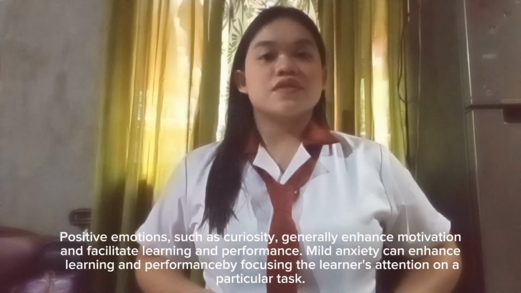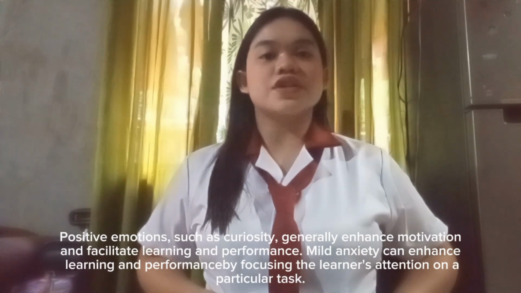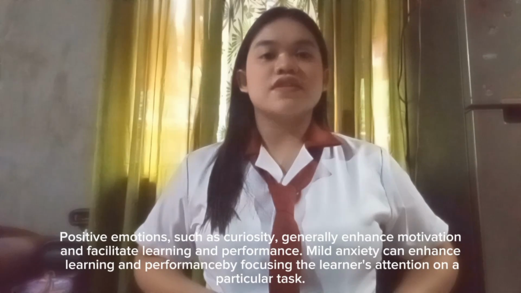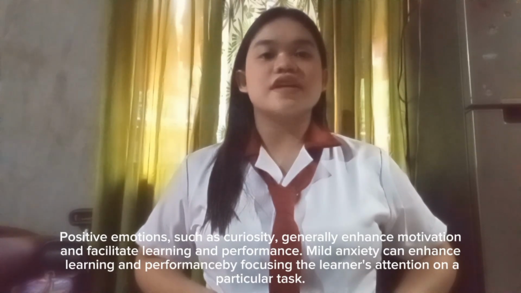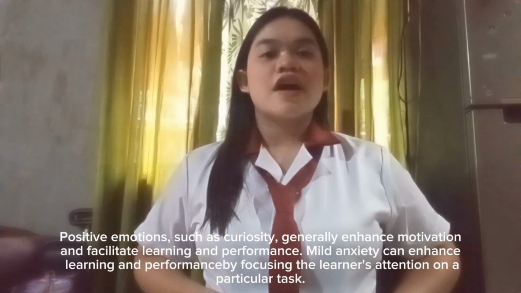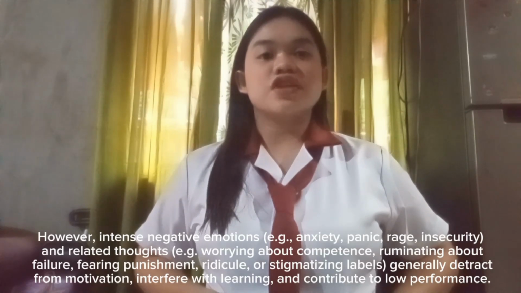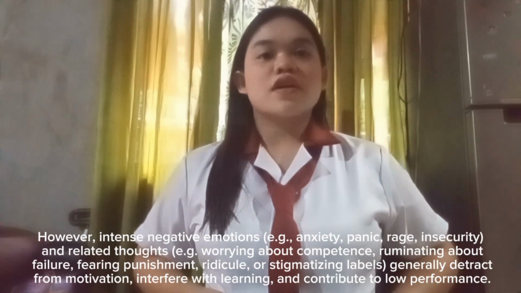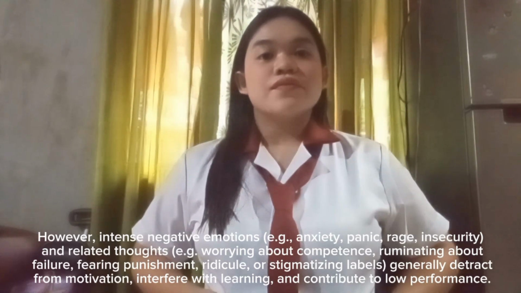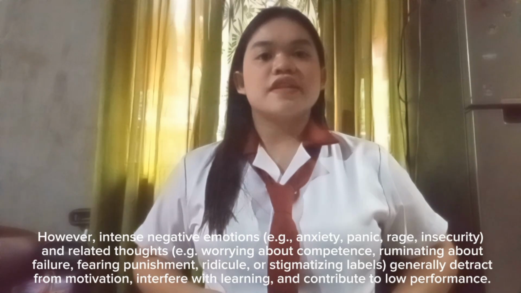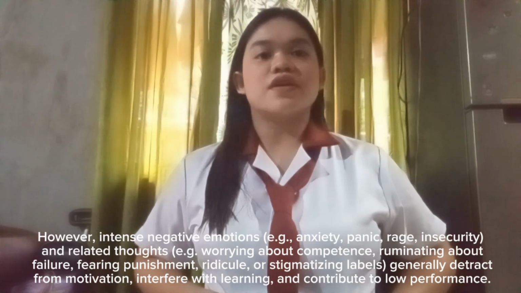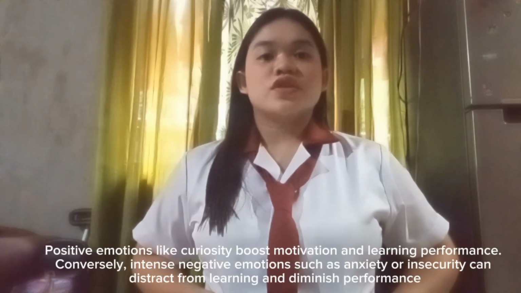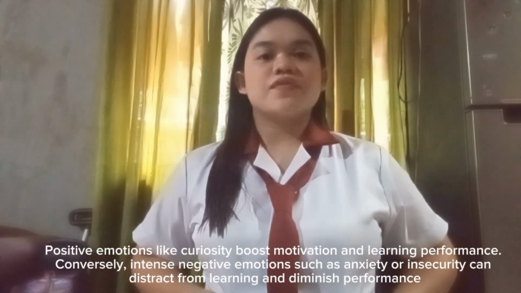Positive emotions, such as curiosity, generally enhance motivation and facilitate learning and performance. Mild anxiety can enhance learning and performance by focusing the learner's attention on a particular task. However, intense negative emotions, such as anxiety, panic, rage, insecurity, and related thoughts, worrying about competence, ruminating about failure, fearing punishment, ridicule, and stigmatizing labels, generally detract from motivation, interfere with learning, and contribute to low performance. Positive emotion like curiosity boosts motivation and learning performance.